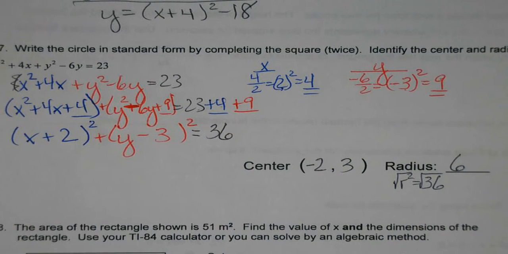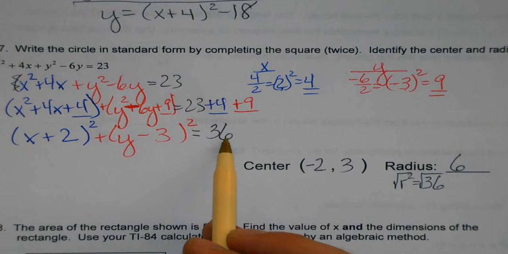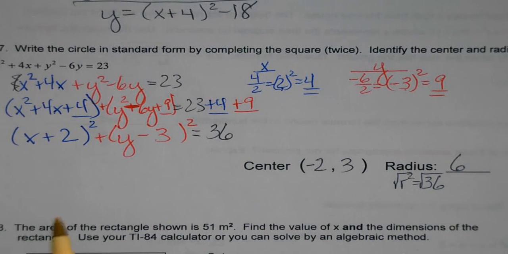Now, just to make a point here, let's say instead of 36, that had been some number like 30, and you punch it in, you get a decimal. What do you do? Do you put in the decimal? No. Just leave the radical there. So like if this was 30, square root of 30, A-OK.